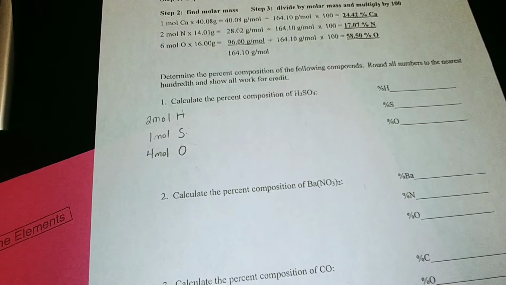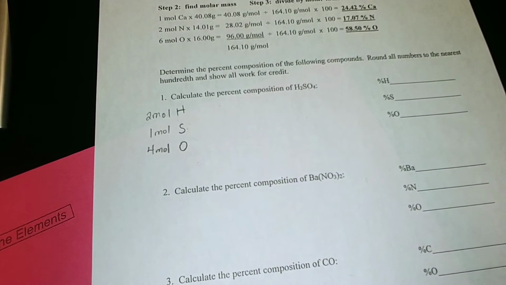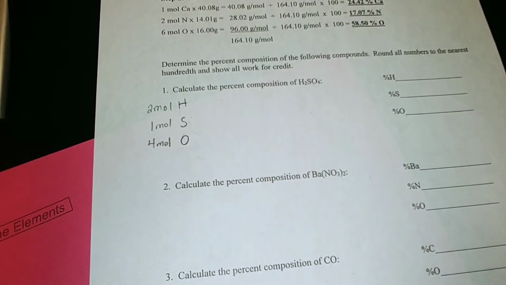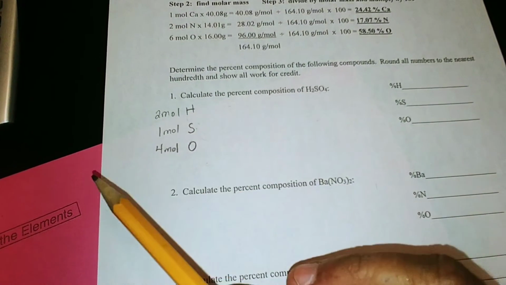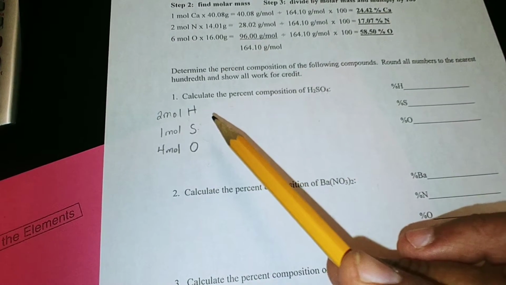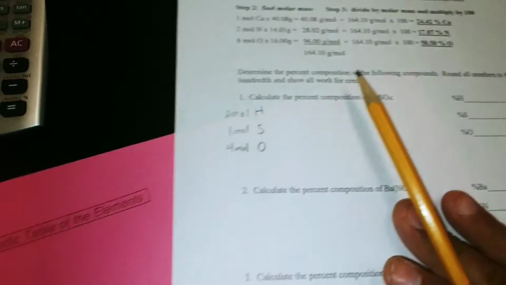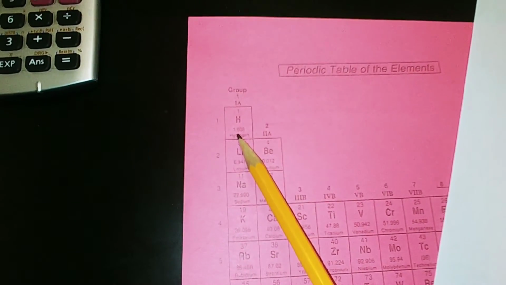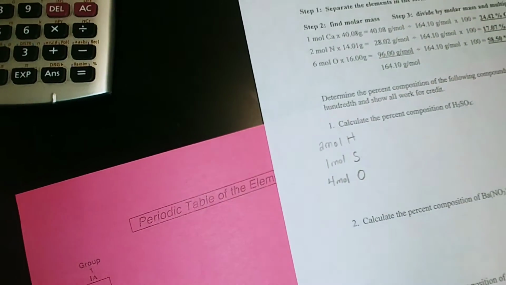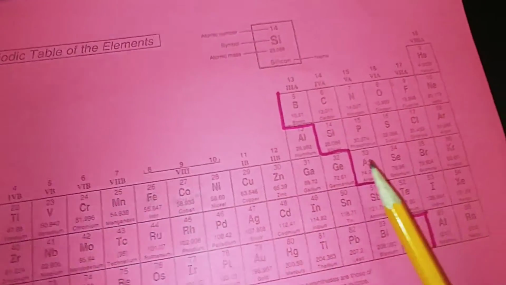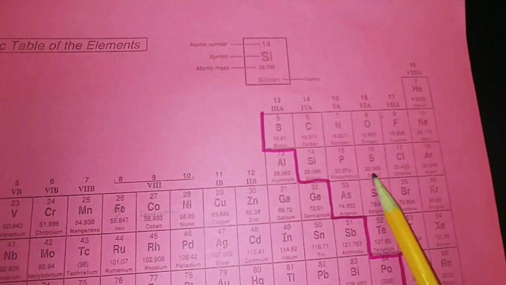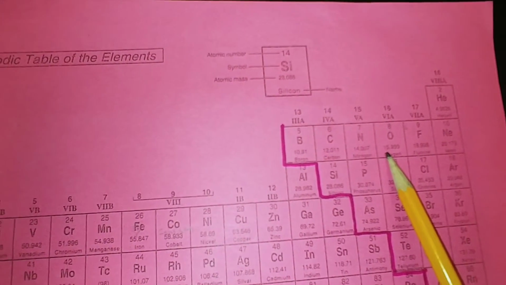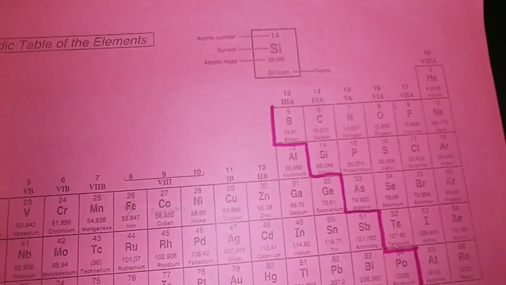Okay, so now once you've put the number of moles, what you're going to do now is multiply each individual element's number of moles by the atomic mass on the periodic table. So for example, for hydrogen, if we look it up, it's going to be 1.008. For sulfur, if we look that up, it's going to be 32.066. And then for oxygen, it's going to be 15.999.